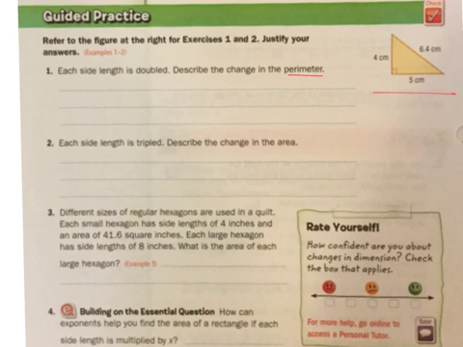Okay, I'm going to find the perimeter here. 4 plus 5 plus 6.5, which is 15.5. That's the original perimeter. P equals 15.5. But if everything's doubled, which is times 2, I'm just going to times it by 2. Now my new perimeter is 31. Okay? And if I would do 4 doubled, 5 doubled, 6.5 doubled, and add them all up, I'm going to get this 31.